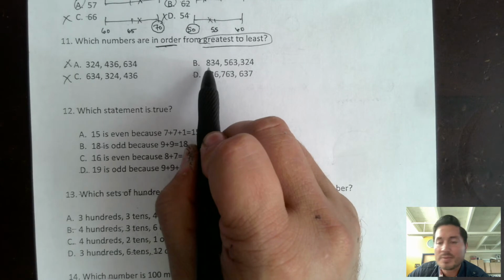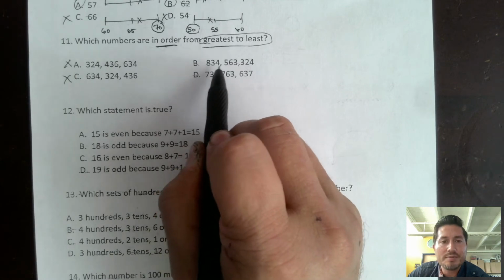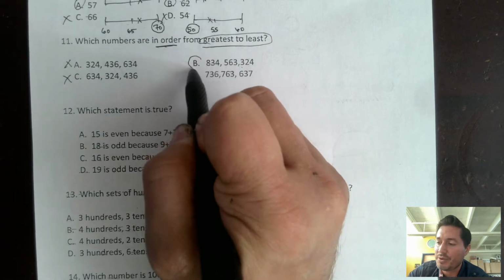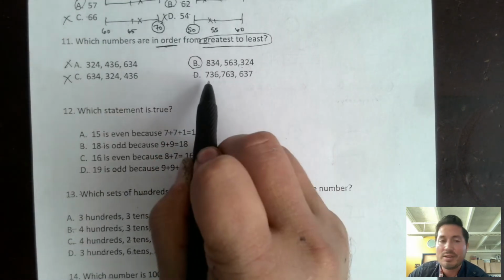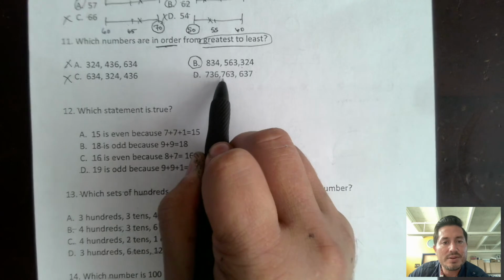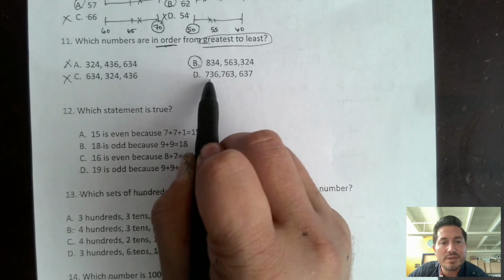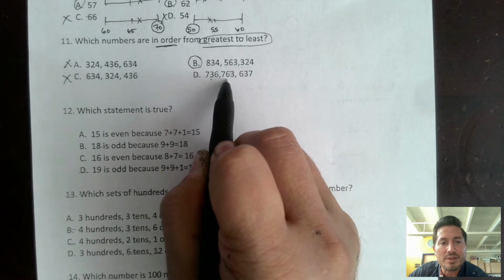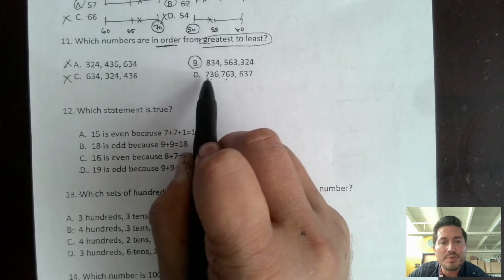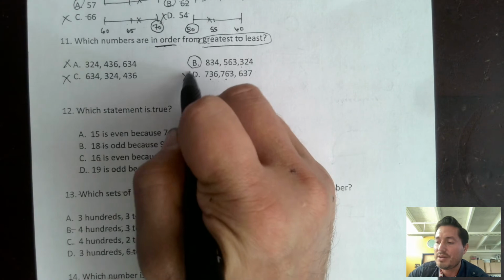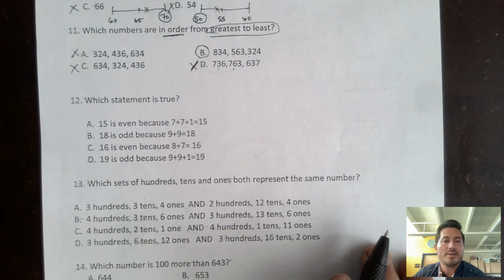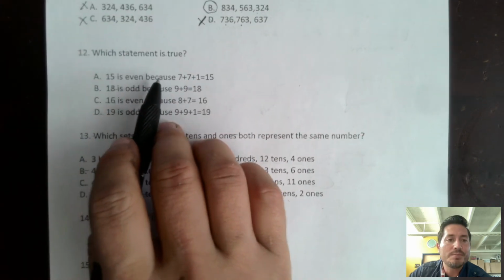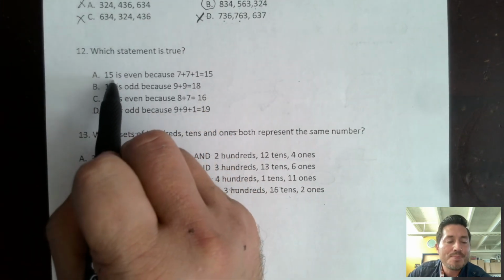B, you got 800, then 500, then 300. That is what we're looking for, greatest to least. And this one, 700 and 700, that's a tie in the hundreds place, so let's go to the tens place. We got 3 versus 6. This is actually a larger number, so this should be in front if that was our answer, but it's not, so it is B.